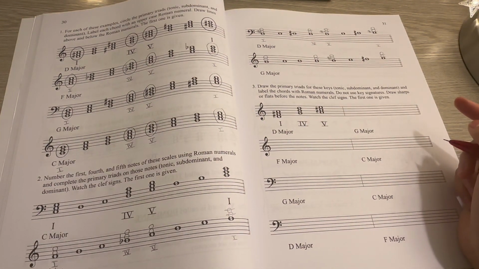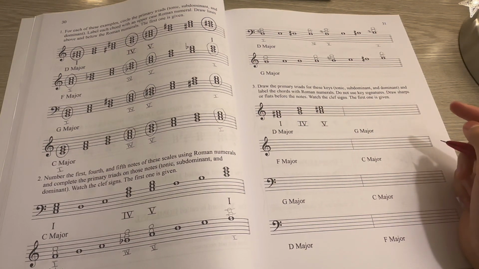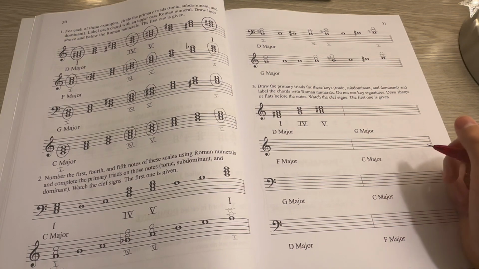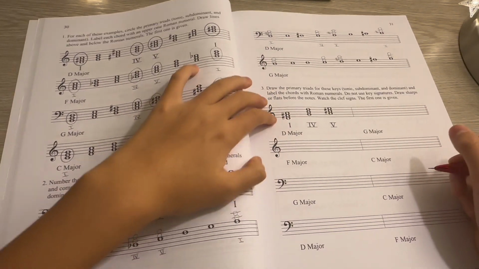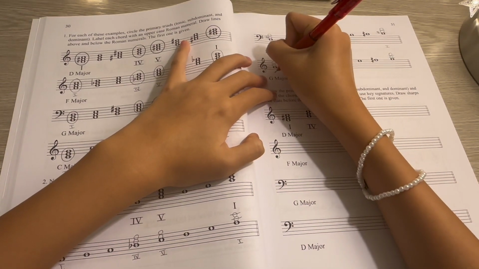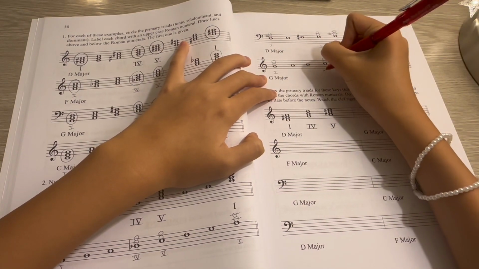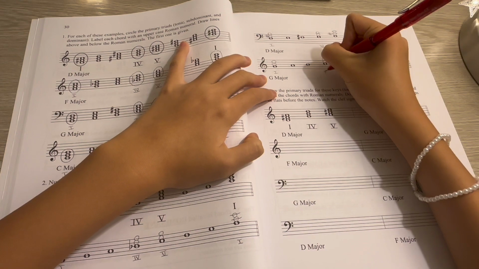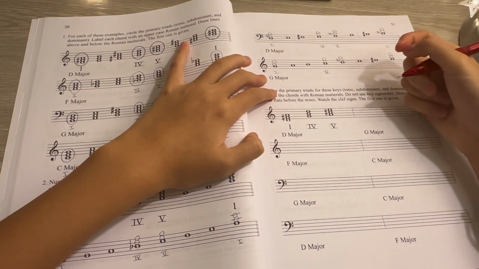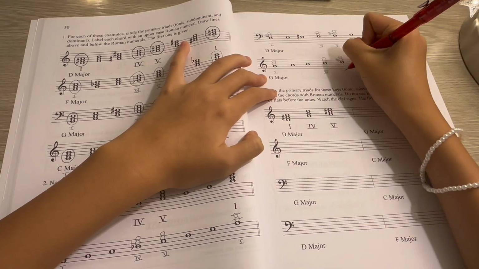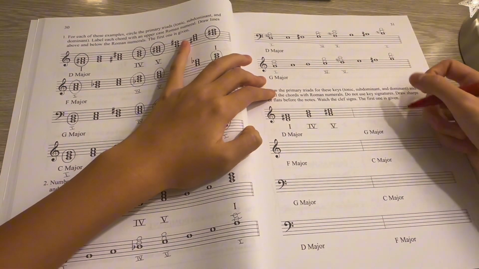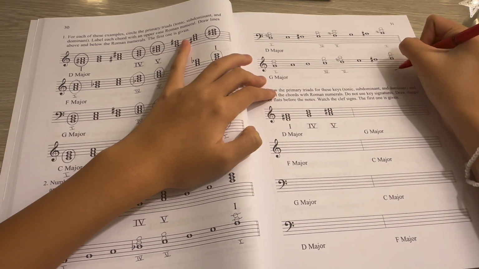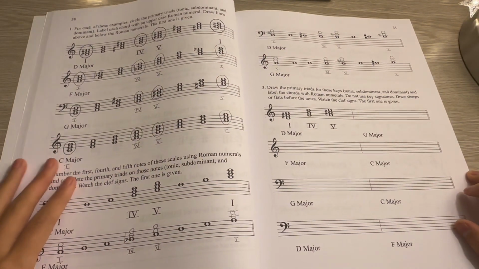I don't think there's any more Fs in here, so I think we're good. Now let's put the Roman numerals on. So this is tonic. What is this one? Subdominant, right. What is the next one? Dominant, right. And what is that? Tonic again. Good. Okay, great.